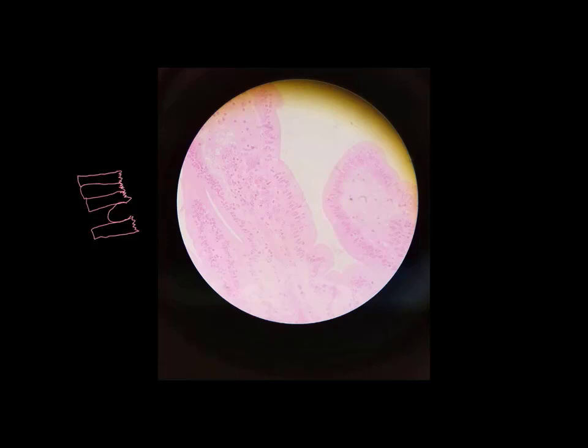So again, we see other tissue types. It does look like this is many layers thick, but only this layer right here is the simple columnar epithelium. Down here is something completely different, so it's not considered a part of that epithelial tissue. The epithelial tissue is only one cell layer thick. Simple columnar epithelial tissue also is involved in secretion and absorption. A lot of times what is being secreted is the mucus, and that's being secreted by those goblet cells.